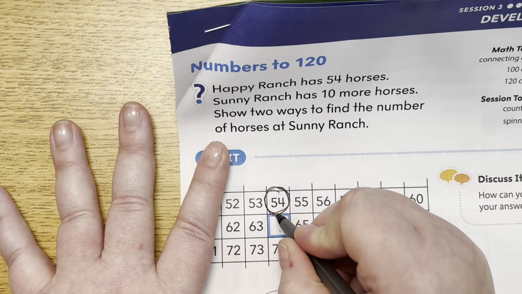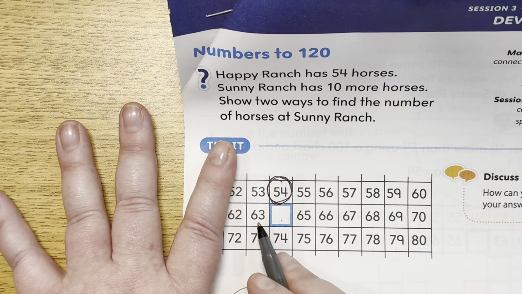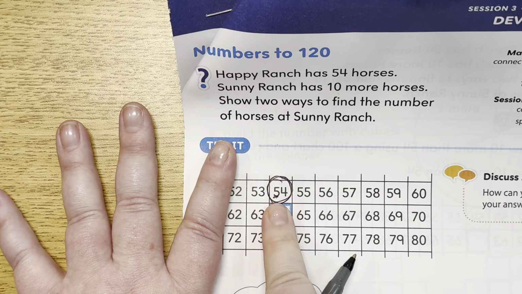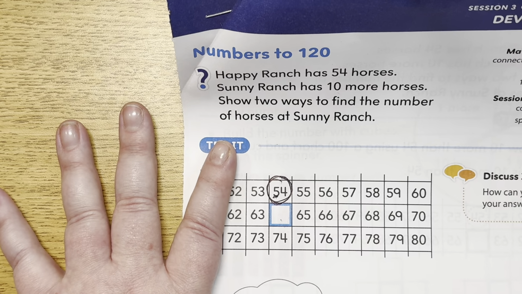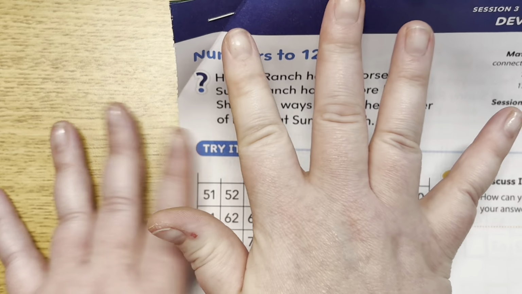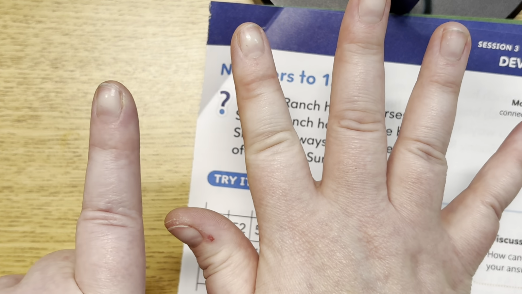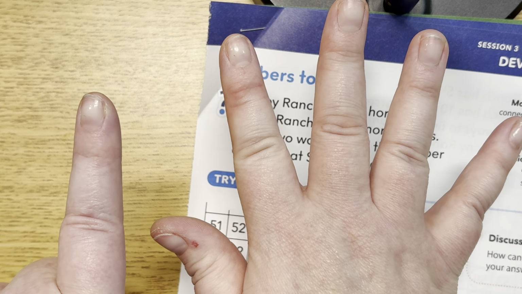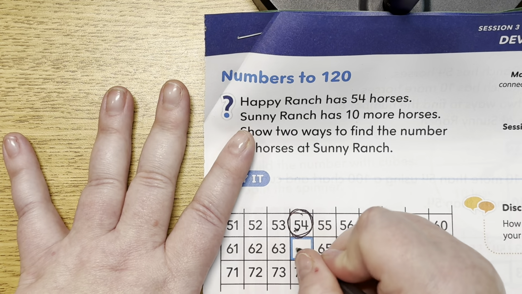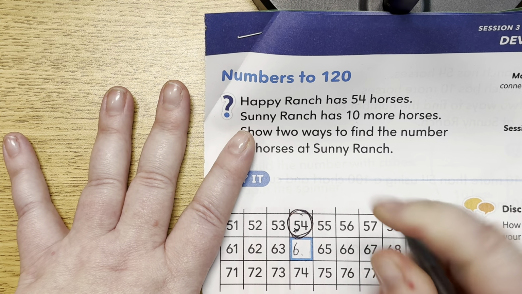So think about the way that we looked at it in class. How many 10s are in 54? That's right, there's 5 10s. If there's 5 10s and I get one more 10, how many 10s will I have? That's right, I will have 6 10s. So I've got 6 in my 10s place.